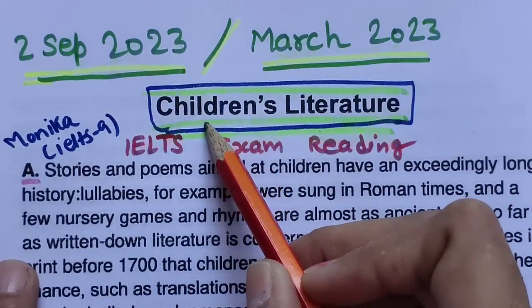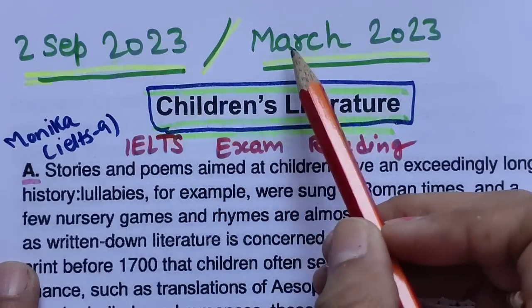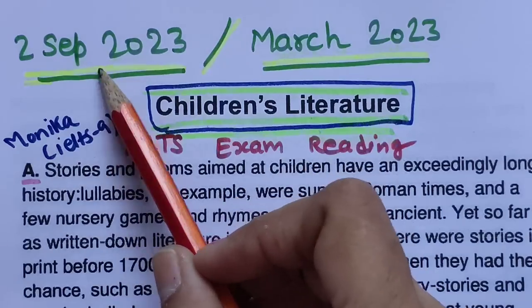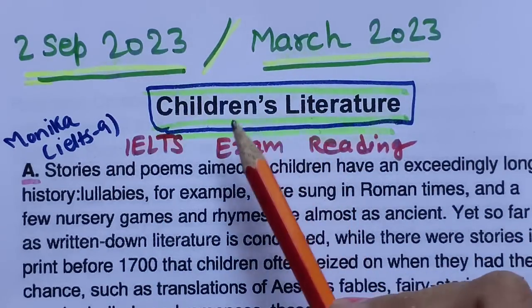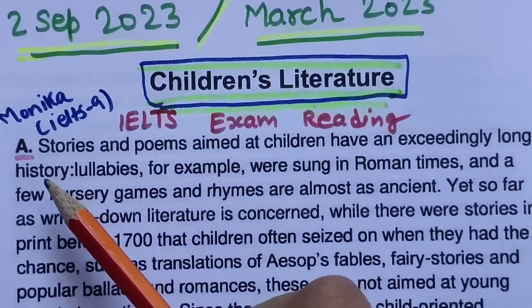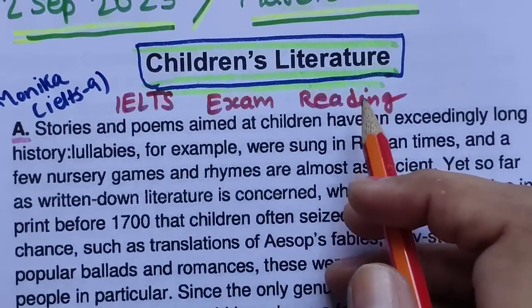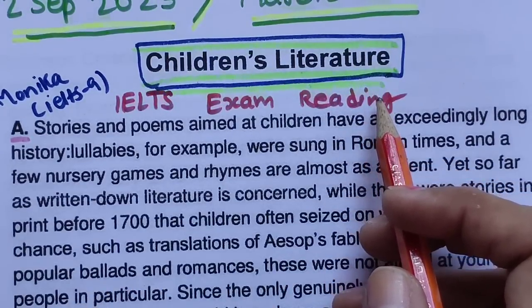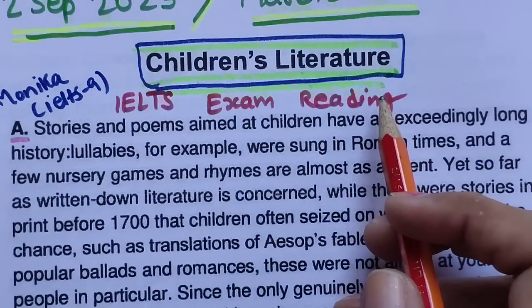You can see this reading name, Children's Literature. This reading was part of the March 2023 exam and the 2nd September 2023 exam. It means this reading passage was repeated, and this is the reading we will be doing. One thing I want to say here: if you do this reading passage thoroughly with me, definitely you will improve your reading scores. I can give you 100% guarantee.